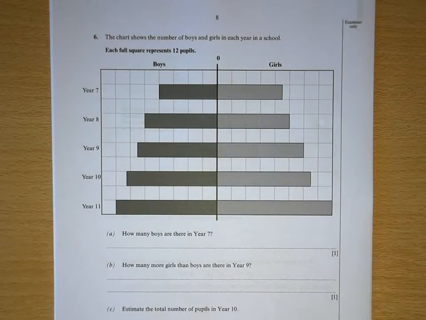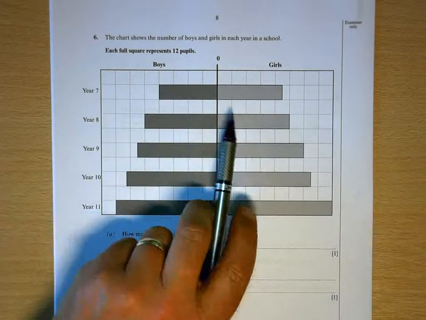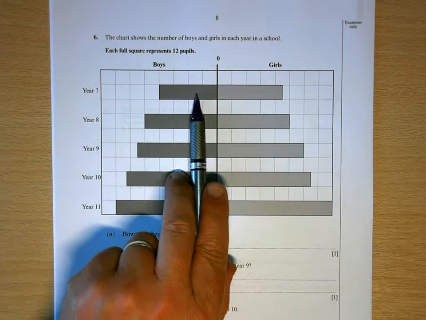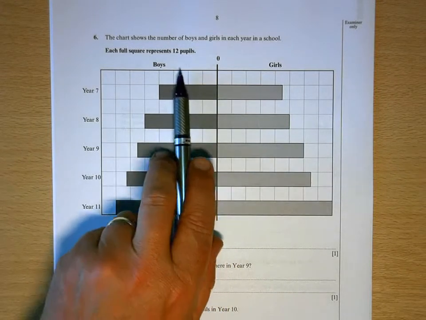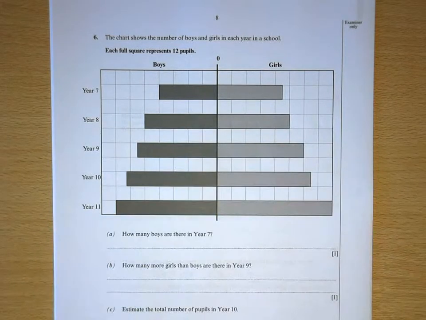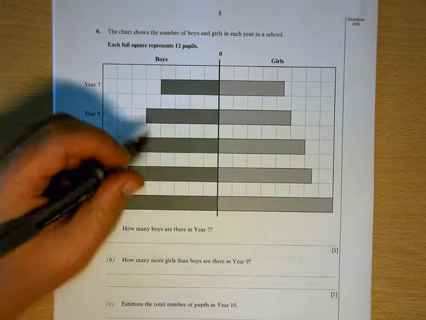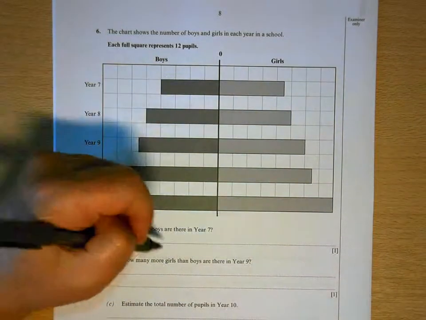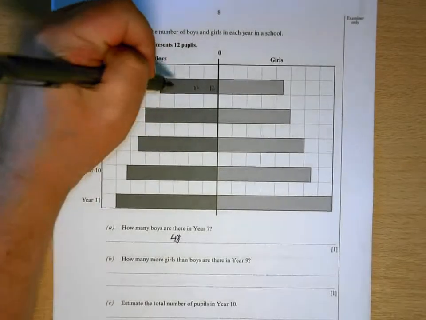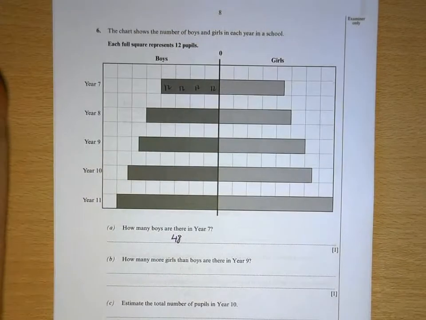Number 6. The chart shows the number of boys and girls in each year in a school. Each full square represents 12 pupils. So you can see here that in year 7, the number of boys are going from 0 in this direction, 1, 2, 3, 4 squares. Each square is worth 12, so that would be 4 12s, 48 boys in year 7. So how many boys are there in year 7? 48. 12, 12, 12, and 12.